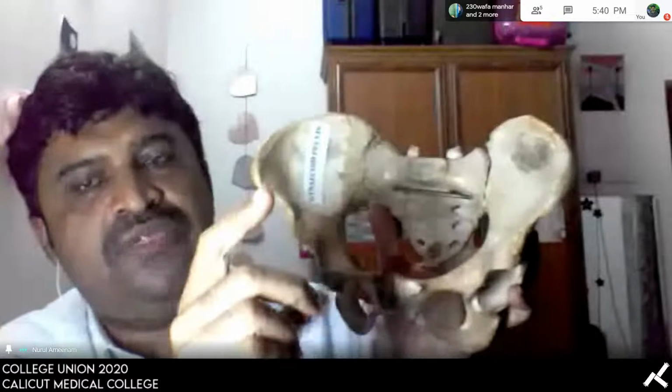Then we shall talk about three diameters in the anteroposterior diameter of the brim. So there are three diameters, that is 10, 11 and 12. The obstetrical conjugate is the smallest, which is 10. True conjugate is 11, and what we measure, the diagonal conjugate, is 12. This is about the diameters of the pelvis. I hope I have covered all the important aspects of the maternal pelvis. If there are any questions, I'll be happy to answer.